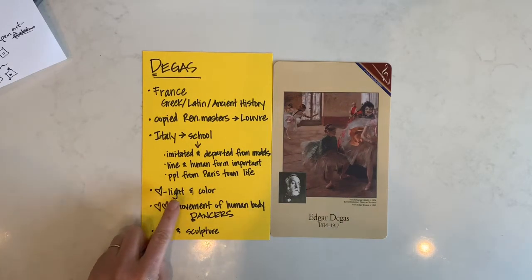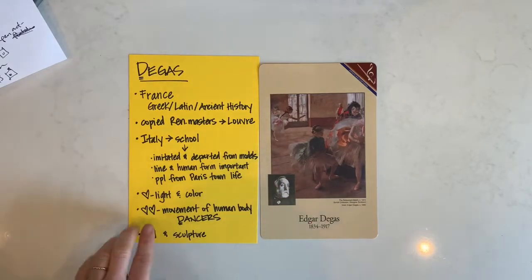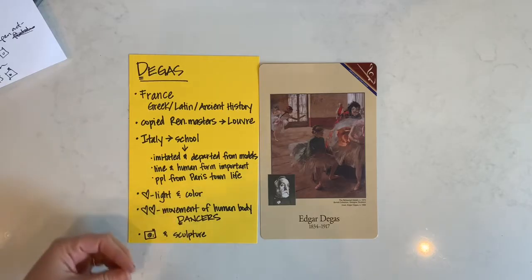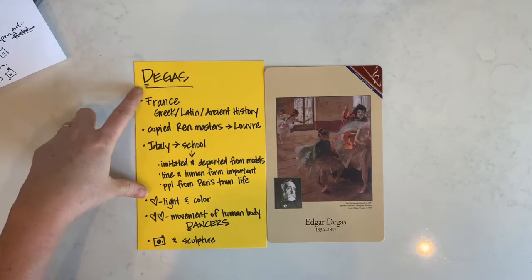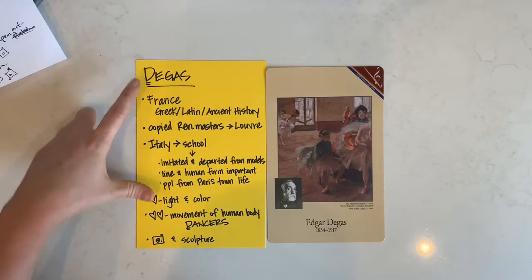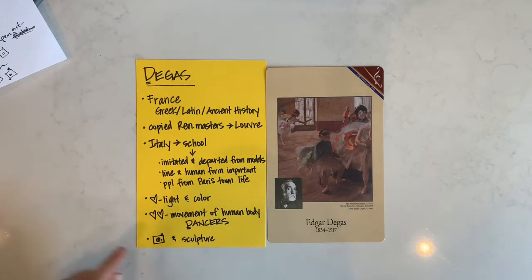He loved light and color, and we'll look at that when we look at some of his paintings in a little bit. But even more than that, two hearts right here, he loved the movement of the human body. So that's why we see so many dancers in his works of art. So to help us remember Degas, the D in Degas is for those dancers. He also would play around with photography and sculpture.